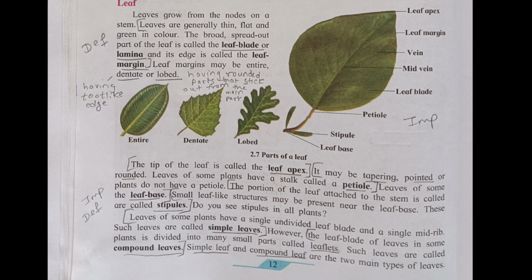The tip of the leaf is called the leaf apex. Mark this definition. It may be tapering, pointed or rounded. Leaves of some plants have a stalk called a petiole. Mark this definition. Leaves of some plants do not have a petiole.